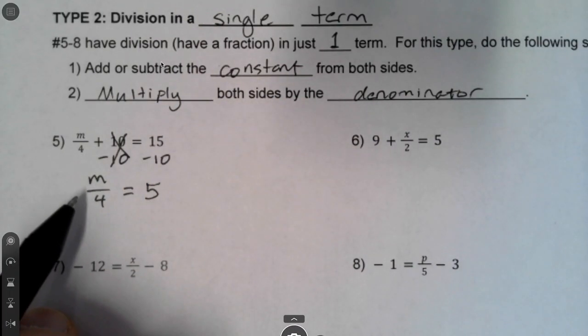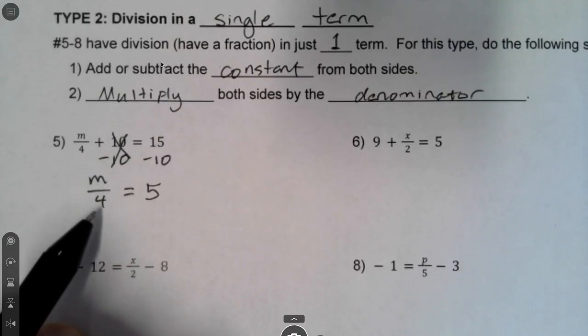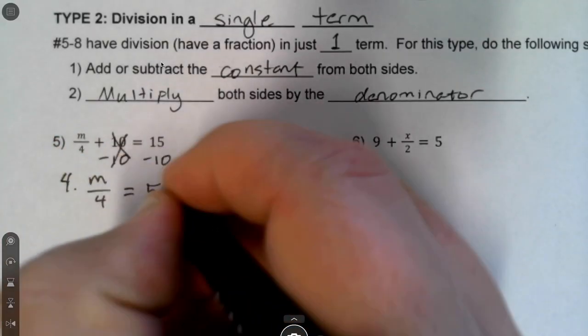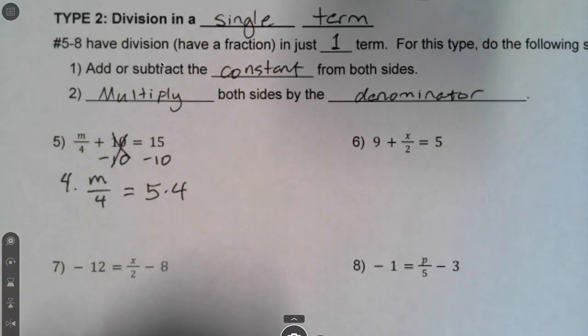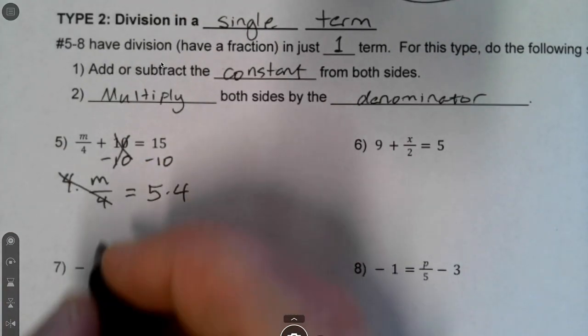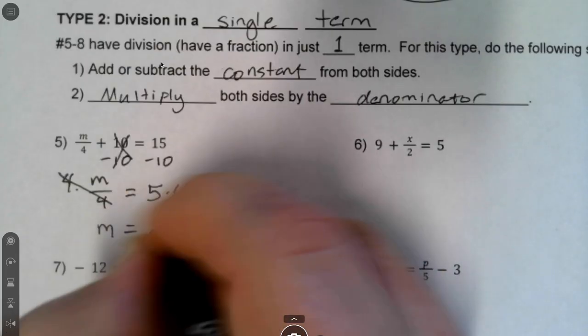Remember, a fraction is just another way to write division. This is saying m divided by 4. So the opposite of dividing by 4 is multiplying by 4. So these 4's cancel out. 4 divided by 4 is 1. 5 times 4 is 20.